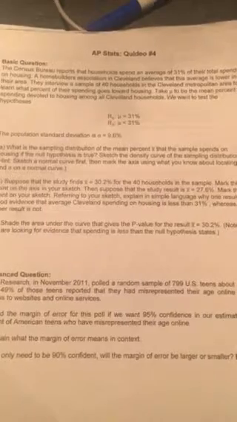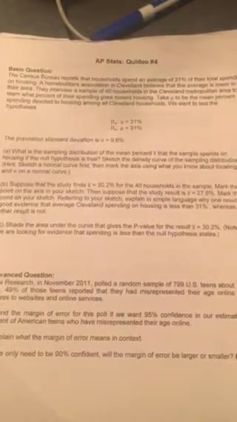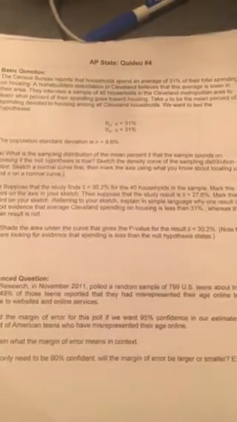All right, so this is AP Stats Quideo 4, basic question. It says the Census Bureau reports that households spend an average of 31% of their total spending on housing. A home builders association believes that this average is lower in their area. So they interview a sample of 40 households in the Cleveland area to learn what percentage of their spending goes towards housing.